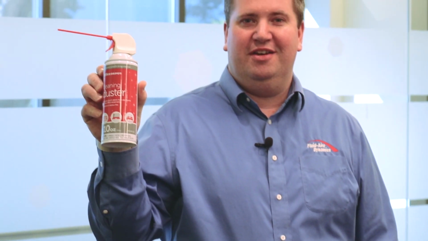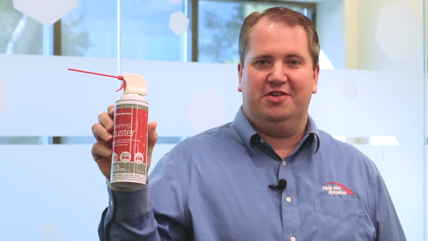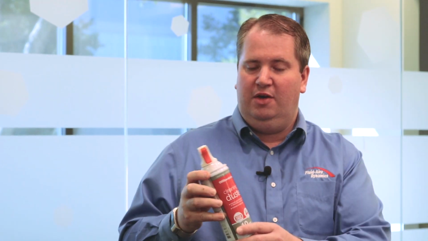I'd like now to demonstrate what 1 CFM sounds like. I have with me here today a can of CO2 duster, Office Depot. They all work the same. They all have a small tube which acts like our regulator. This can, with the trigger pulled halfway back, equates to 1 CFM.